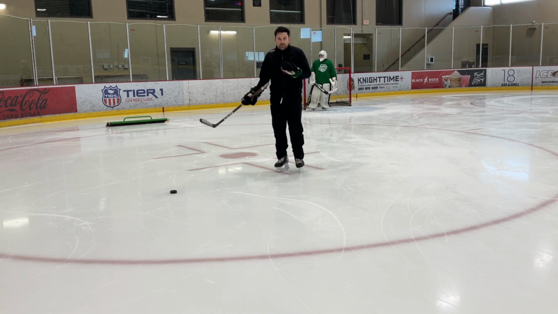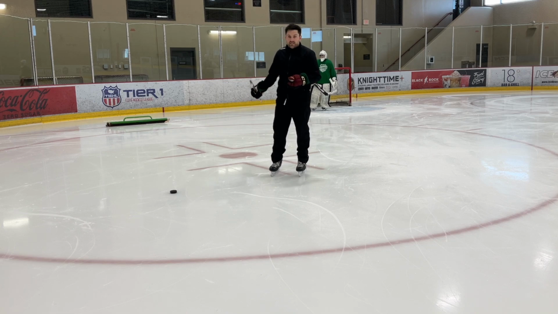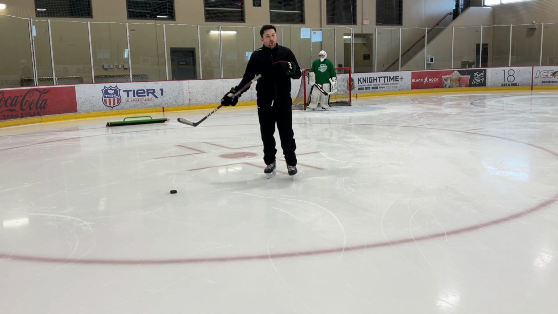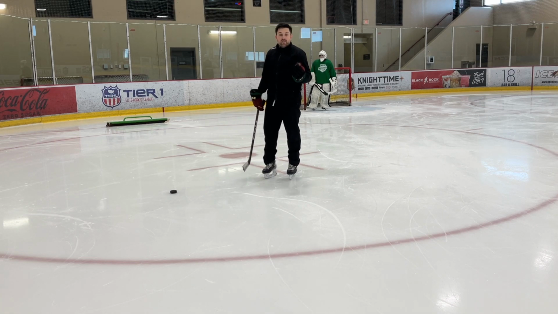It might be a one-timer. We're just going to talk about righties right now. It might be like a one-timer, one-touch, or it might be a quick catch and shoot. But the problem with it, and I'll show you in a second, is that if you don't move, it's pretty easy for the goalie. They have the advantage in this situation. They're not moving very much.